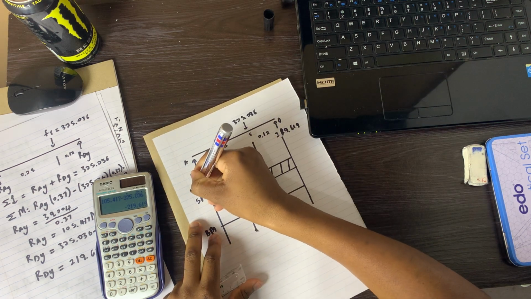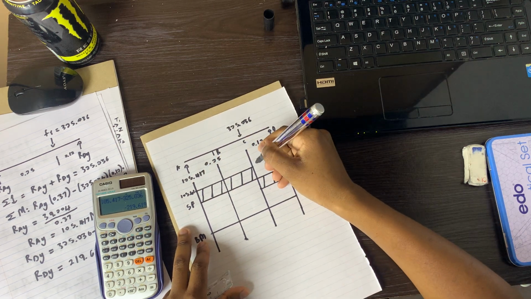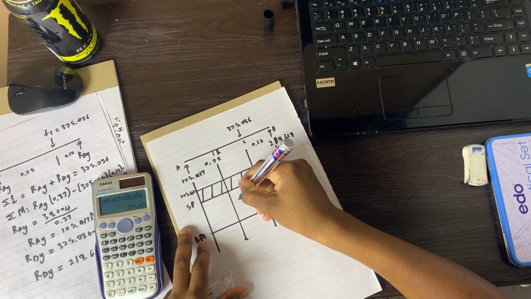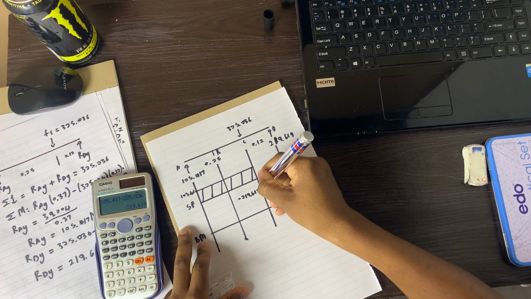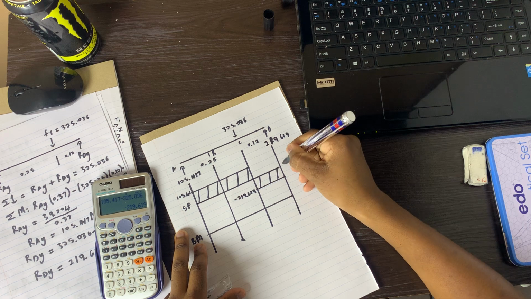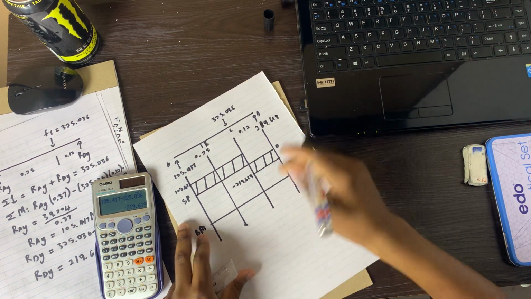This is 105.417, and this is minus 219.619, right? And it is 0. And it goes minus down and it goes okay.